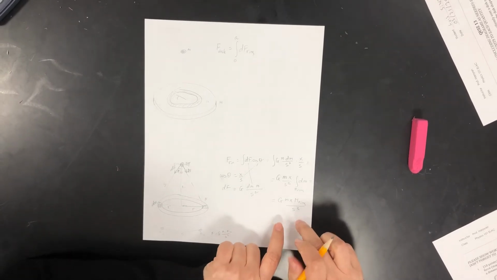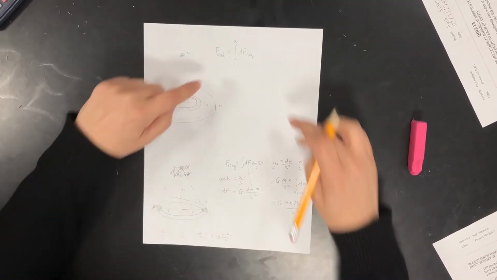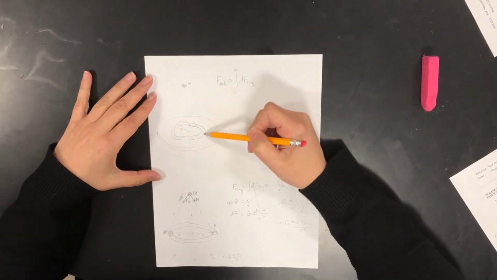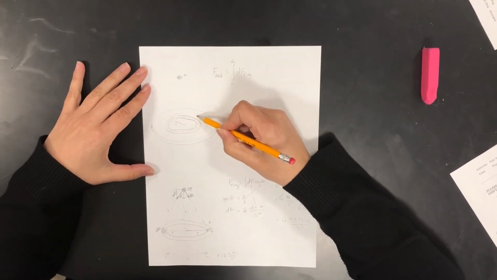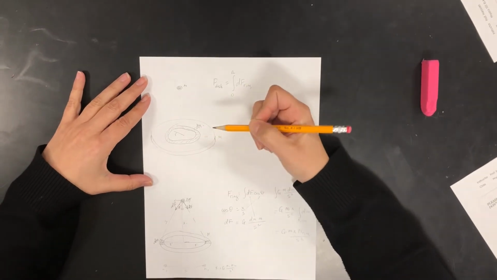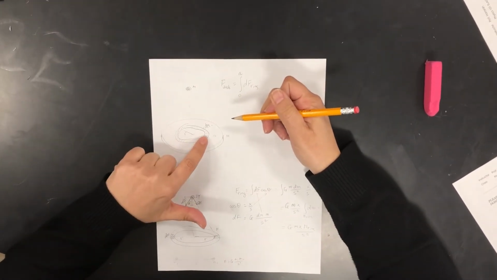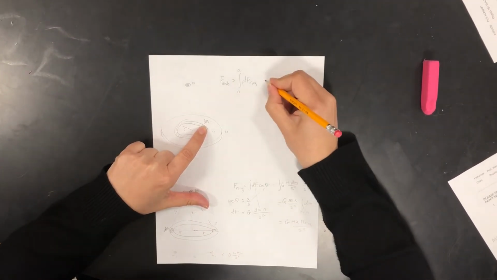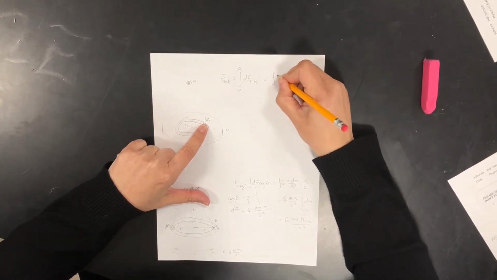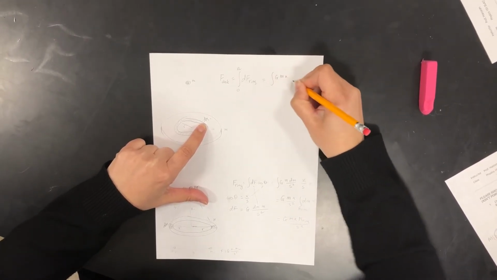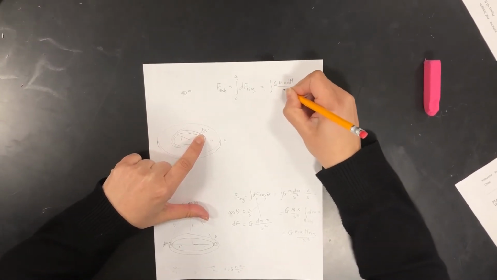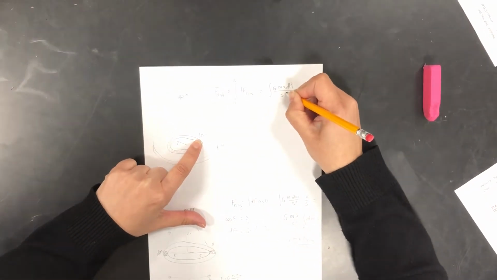Now that we have the F ring, we can go back to our disk. So let's take this one to the ring. In this case, my little element has a mass of big dm, the mass of the ring. I'm going to substitute the mass of the ring with a dm here. So I'm going to write the integral of G m x dm over now s cubed.